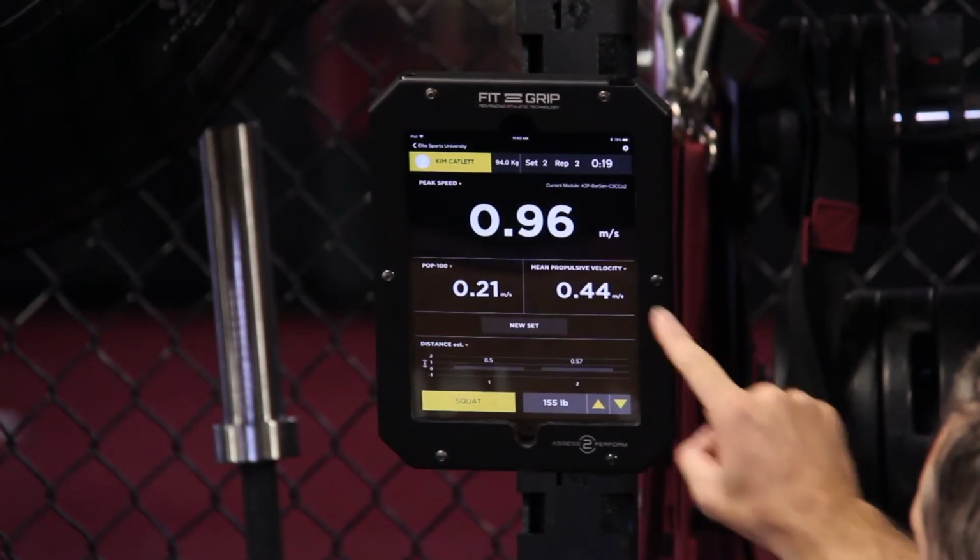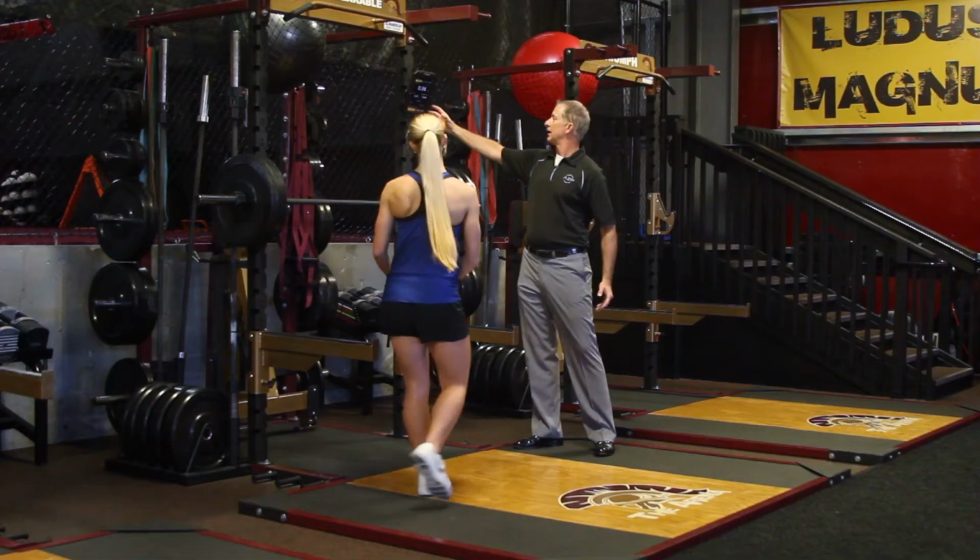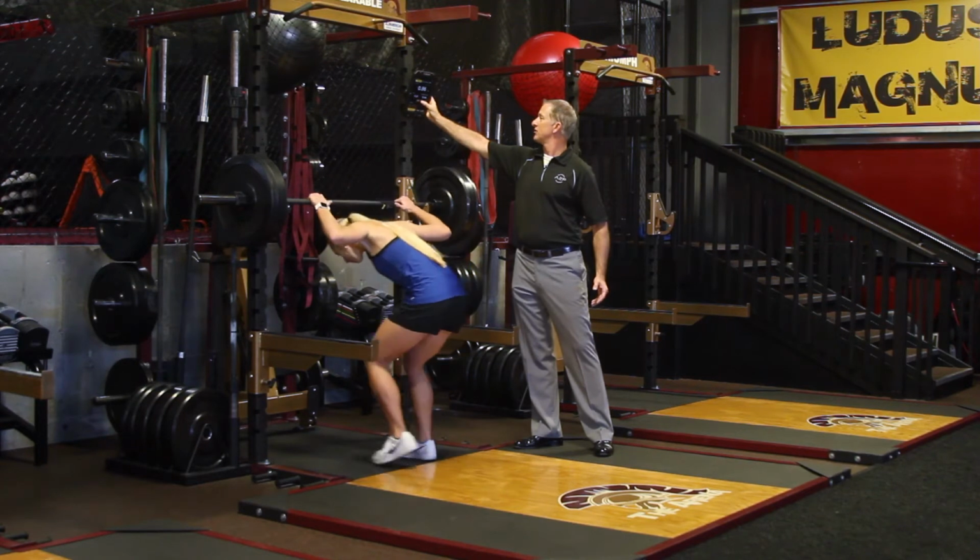The bar graph here will show distance, and that's just to give the athlete some feedback to make sure they're hitting their required distance on the depth of the squat. That's actually, we mark that as an estimate. So I'm going to have Kim step in and give us an example of 3 repetitions.